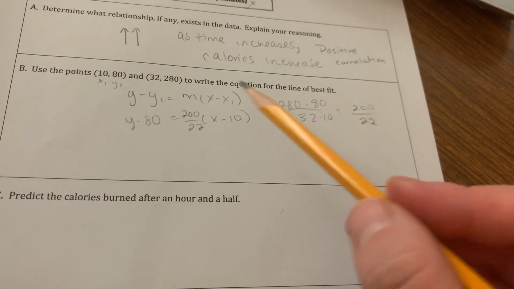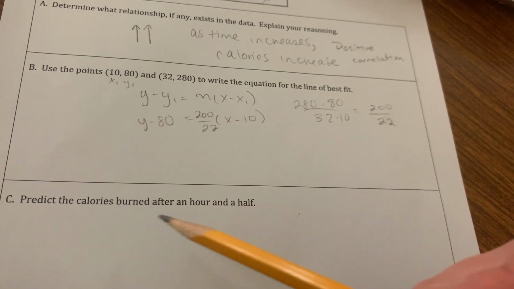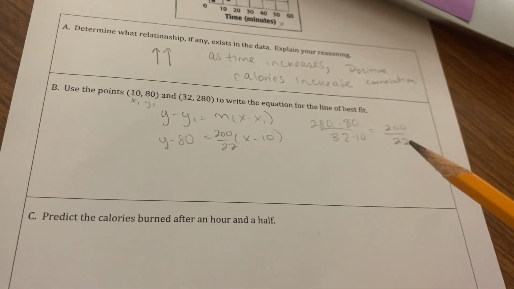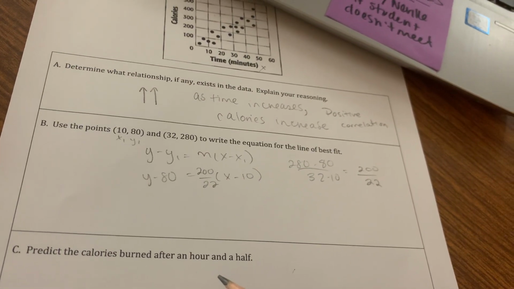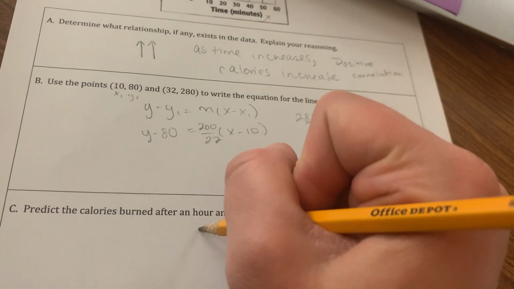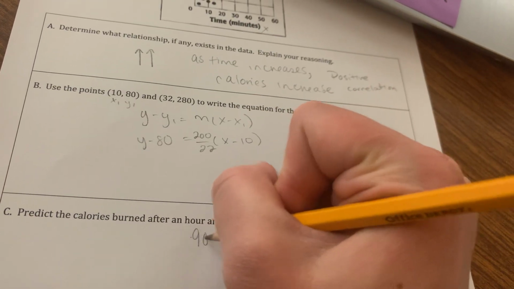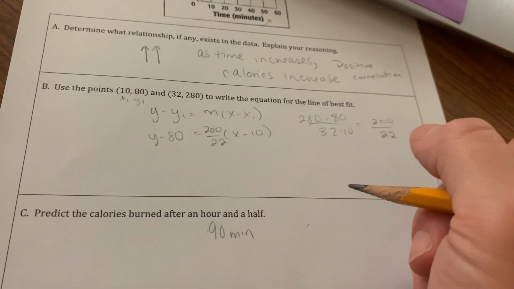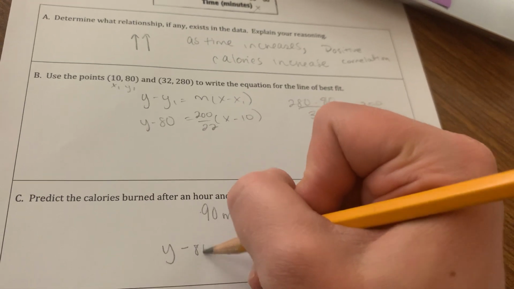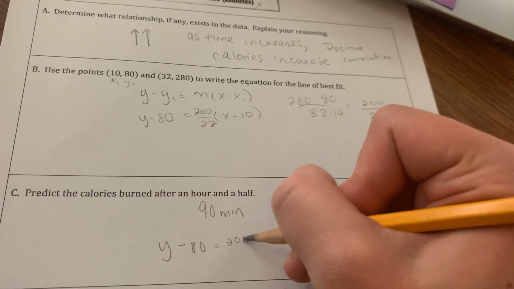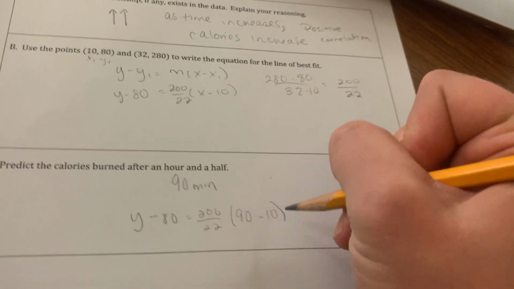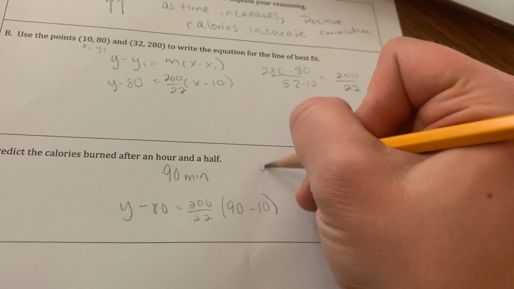Now, do you want to put it in slope-intercept form? Well, let's see the next question. Predict the calories burned after an hour and a half. Well, if I'm going to be substituting something in, I'm just going to leave it like this. Well, we're going by minutes here. So an hour is 60 minutes, and a half of that is 30. So we're going to put in 90 minutes for X. Because Y is our calories burned. That's what we're trying to figure out. So when I put 90 in for X, I'm going to get 80.